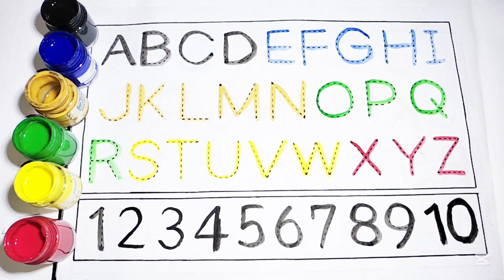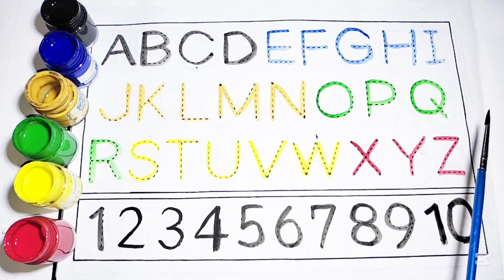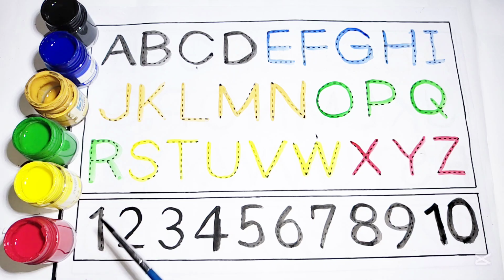Kids, today we draw capital letter alphabets A to Z, and numbers 1, 2, 3, 4, 5, 6, 7, 8, 9, and 10.